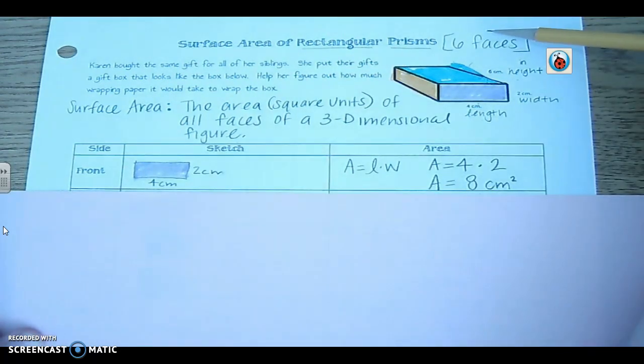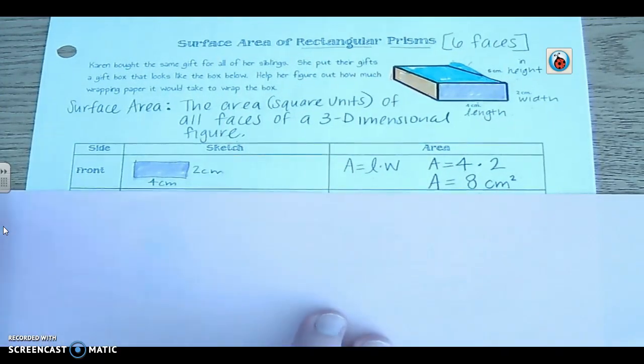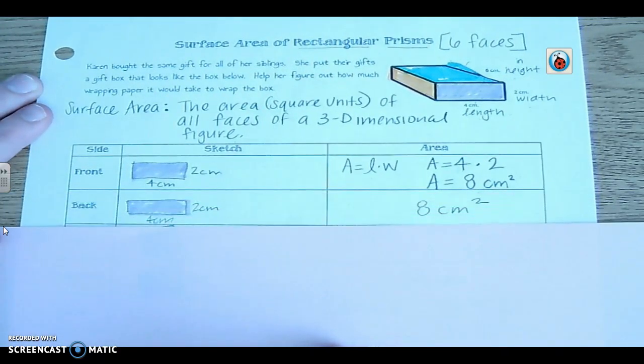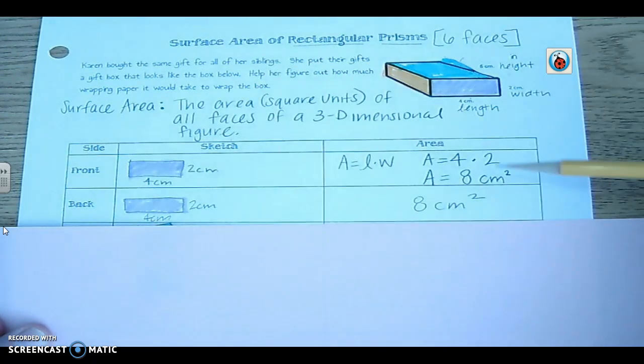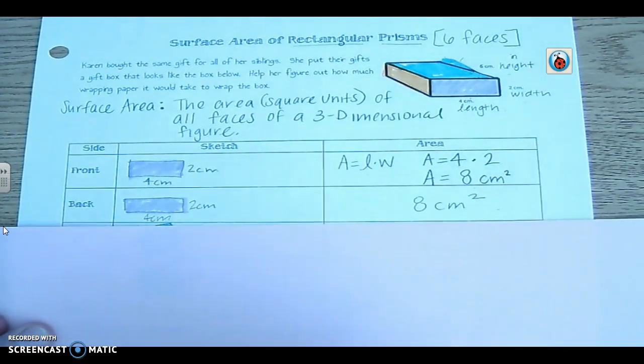Now the good thing about a rectangular prism is that the front and the back are exactly the same size. So whatever work I've done for the front, I can say the exact same thing for the back. It looks exactly the same, it has the same dimensions, and it also has the same area. So between the front and the back, I have 8 centimeters squared and 8 centimeters squared, but that's not the whole figure yet. I still have 4 more faces to calculate.